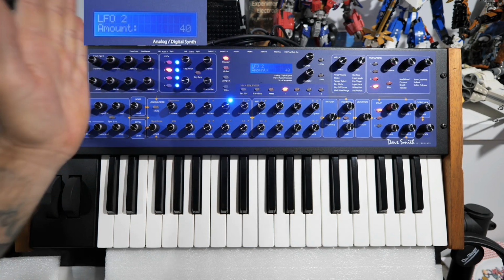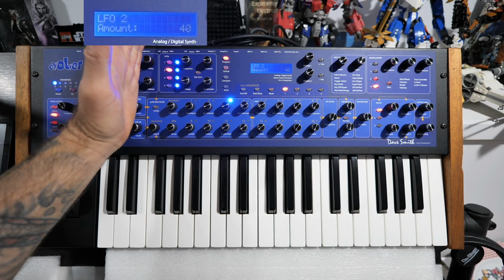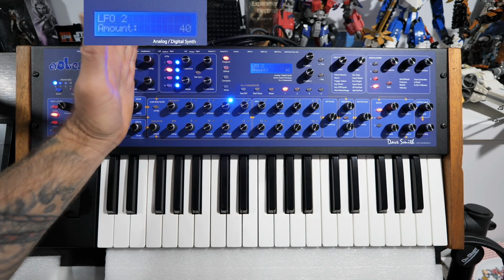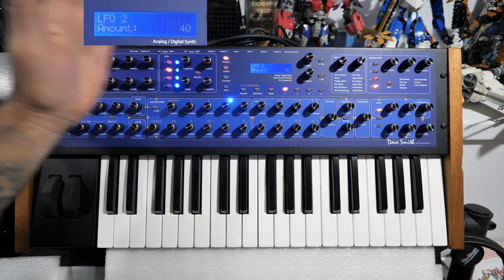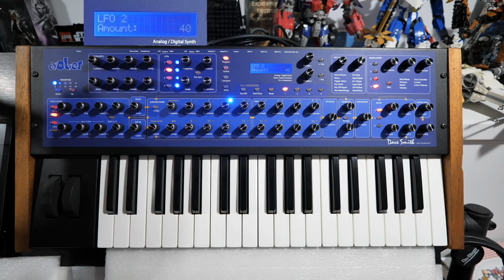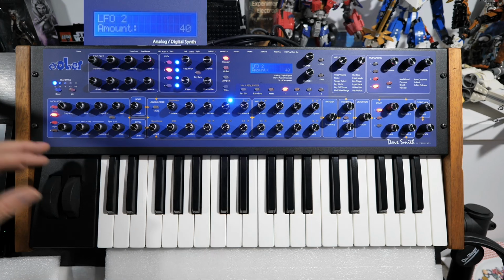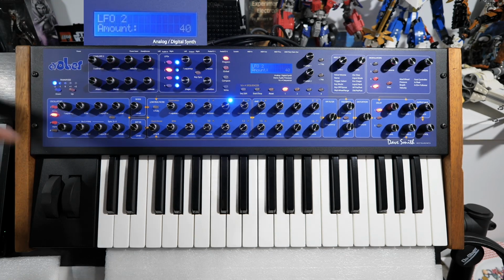So if my pulse width's at 50 and I've got an LFO of 40, it should bring it to a maximum of 90 or 10. So that'll give me my range, as the LFO is bipolar, so it's taking away and it's adding as it goes. So I've already got a little bit of movement that's happening between the two.